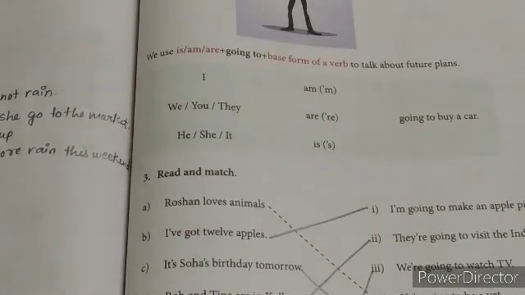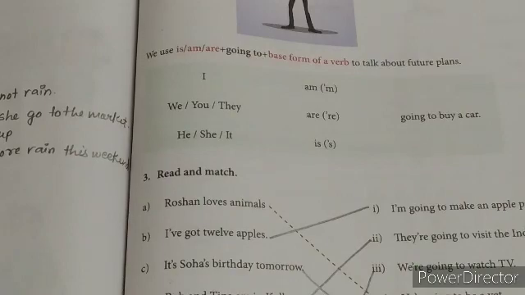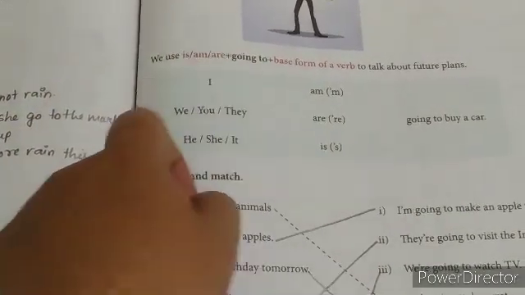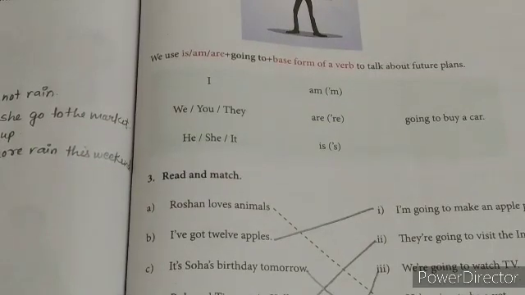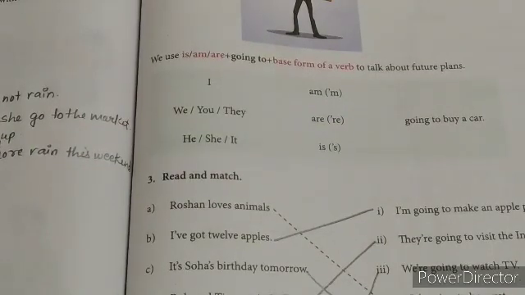In page number 83, see there is a table. Helping verbs. Yes, they are helping verbs. And also we use base form of the verb. Going to form plus base form of the verb. Like I am going to buy a car.